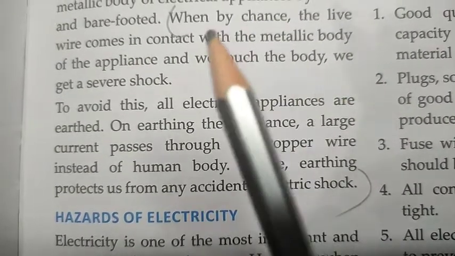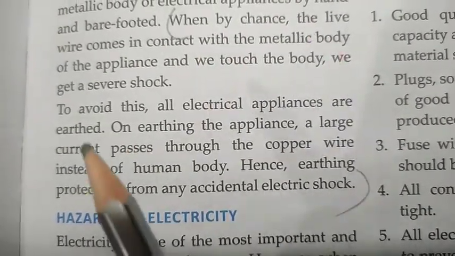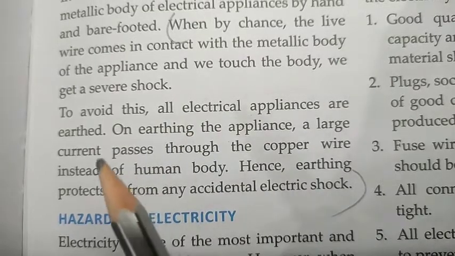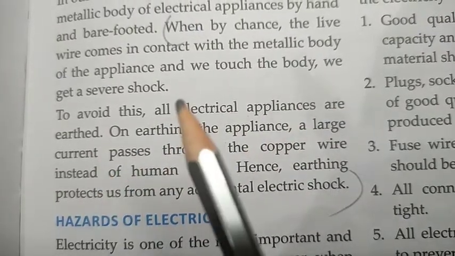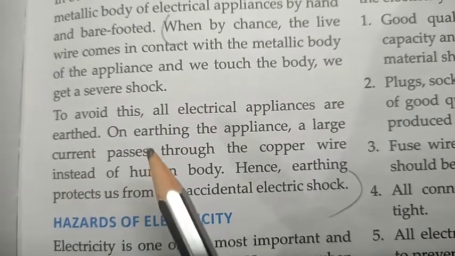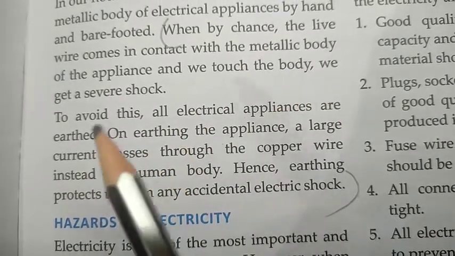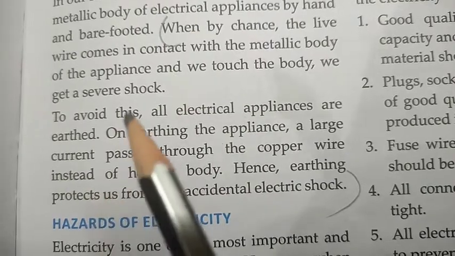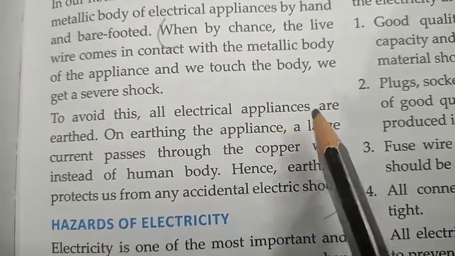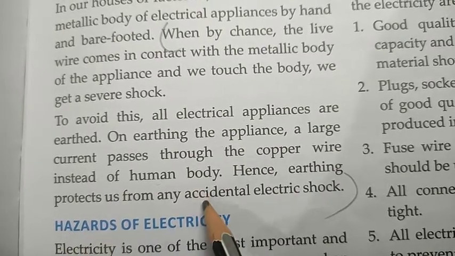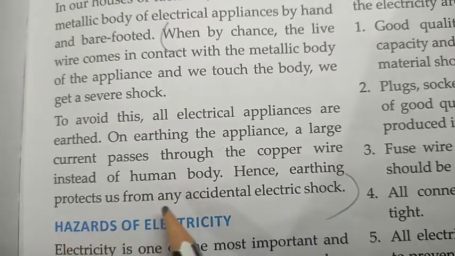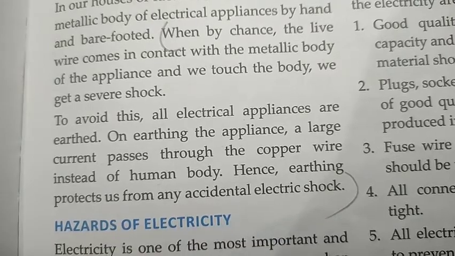Now question 6 is why is earthing of an appliance done? Whenever by chance the live wire comes in contact with the metallic body of the appliance and we touch the body, we get a severe shock. To avoid all this, all electrical appliances are earthed, and on earthing the appliance, a large current passes through the copper wire instead of the human body. Hence, earthing protects us from any accidental electric shock.